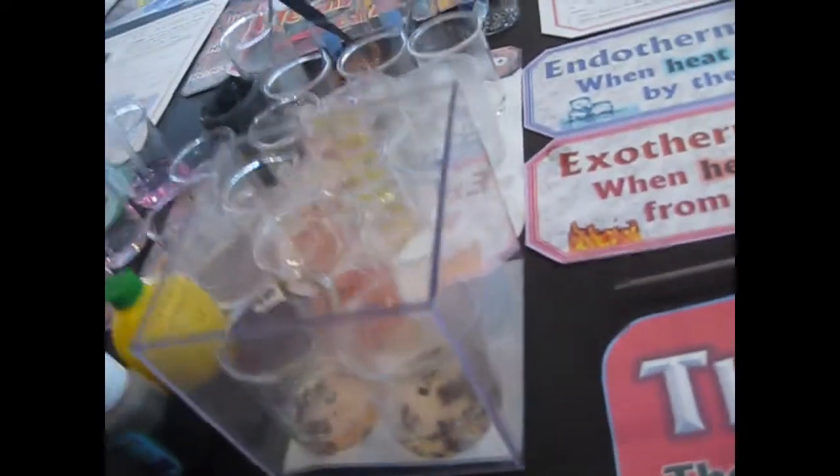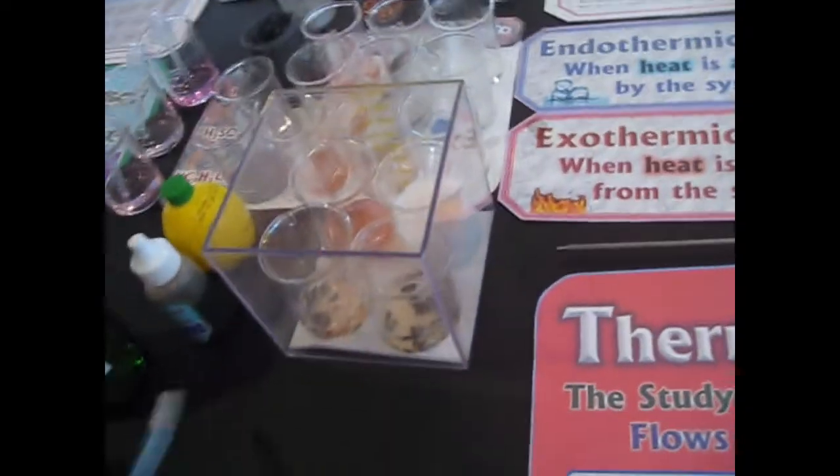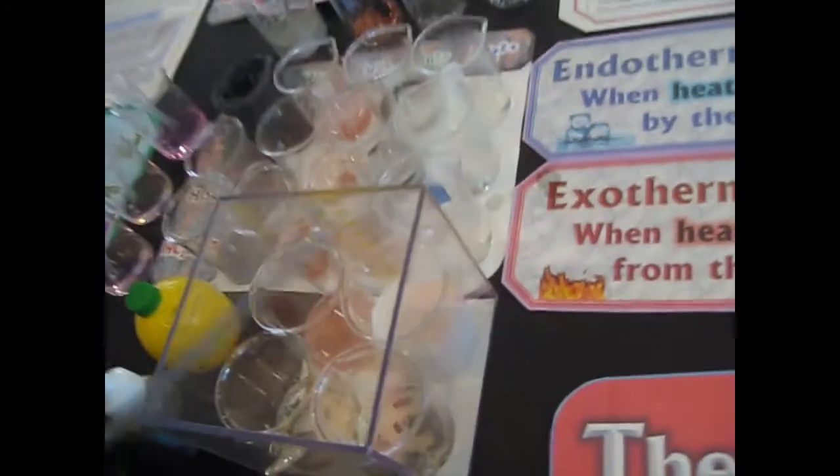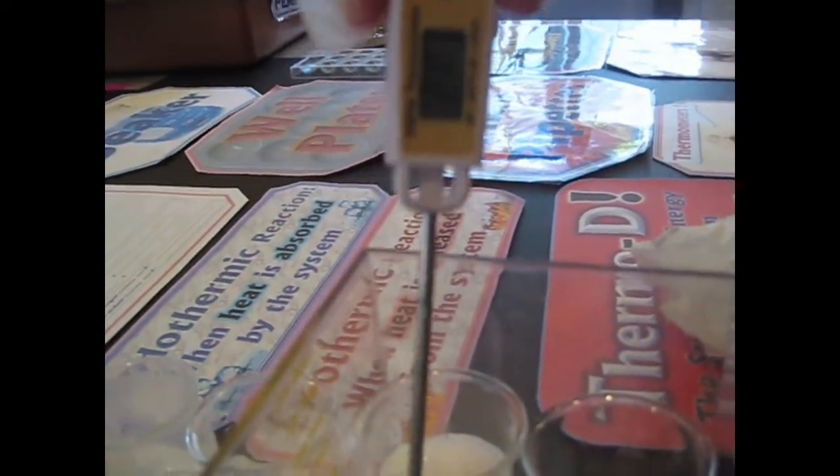Okay, why don't we get temperatures on these reactions. 23.4 is the temperature right now. The only problem is the Pellegrino actually might have been cold. That could affect it. 21. Interesting.